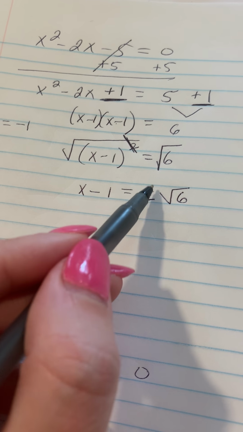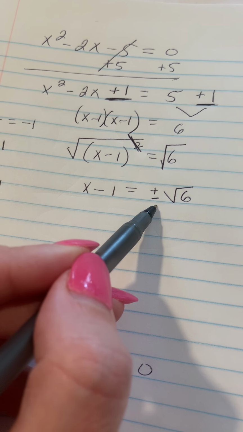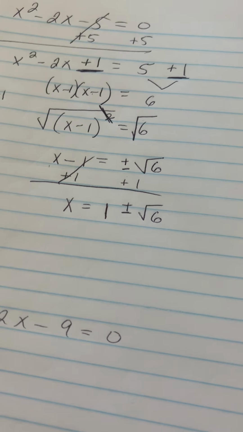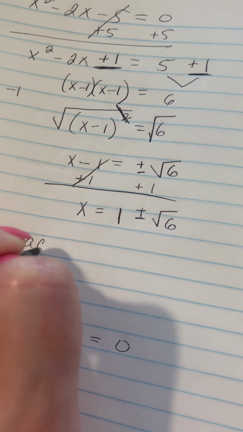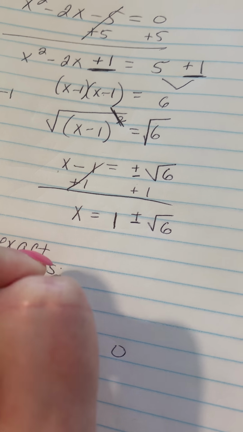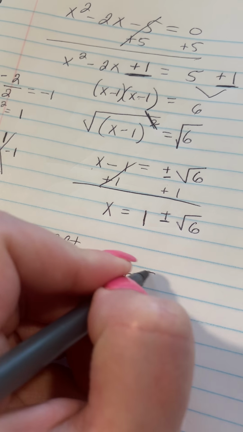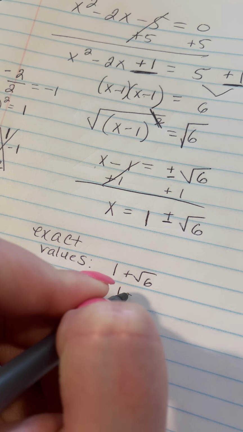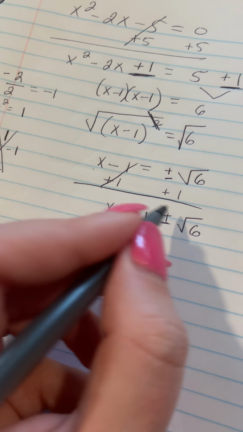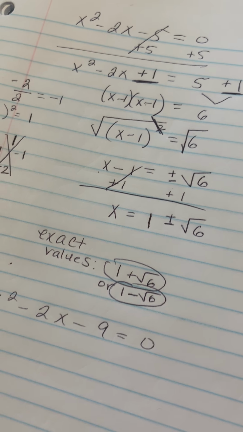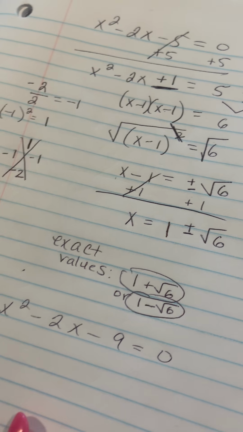All right, I have to put that plus or minus in front of my square root, or radical. Once I'm done with that, I have to isolate x. I have to get rid of the -1 by doing a +1. So I write my answer as 1 plus or minus the square root of 6. If the question is asking for the exact value of the solutions, all you can give them is 1 plus the square root of 6 or 1 minus the square root of 6. The reason is the plus or minus. So these are the exact answers. Remember, most quadratics have 2 answers. These are my 2 answers for this quadratic.